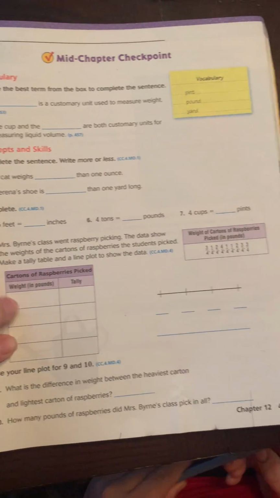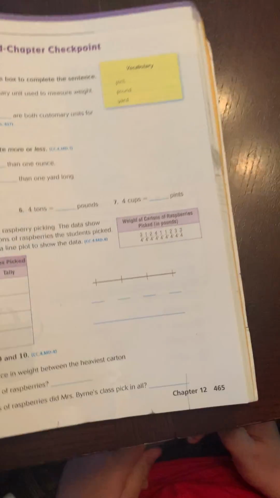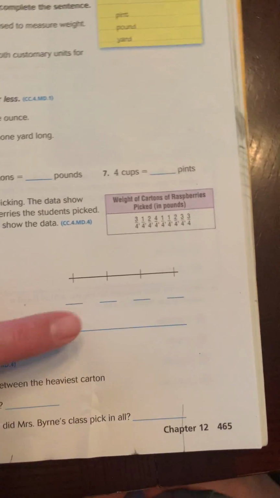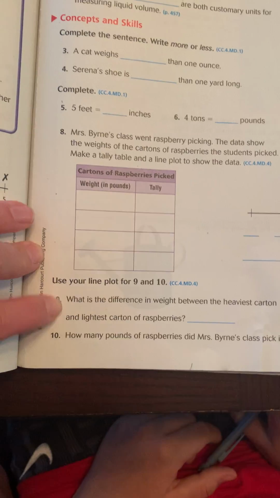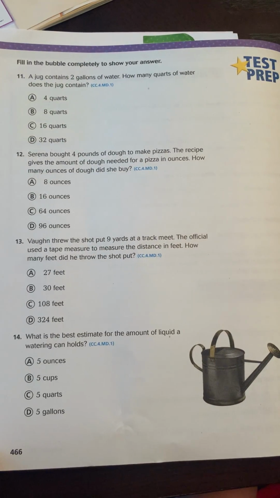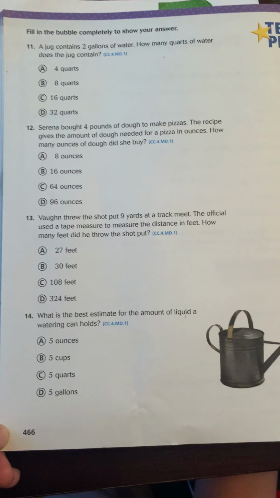And then number 8 is just another one of those line plots using a tally table or frequency chart and creating a line plot here. Don't forget that you have to have a label for that. And then there's a couple questions asked about this line plot. And then on this page, it is just for multiple choice. So read the questions and try your best to do.